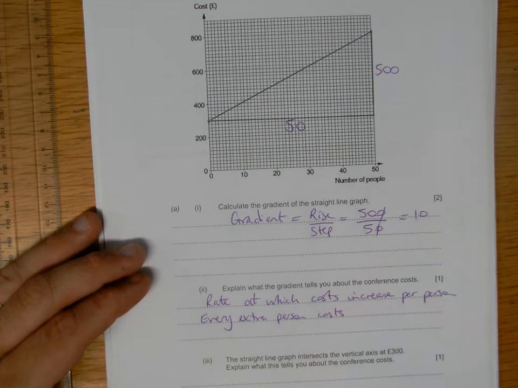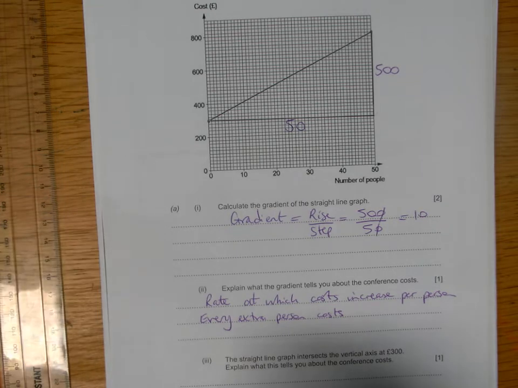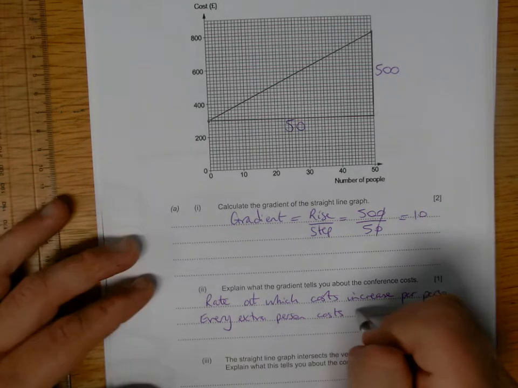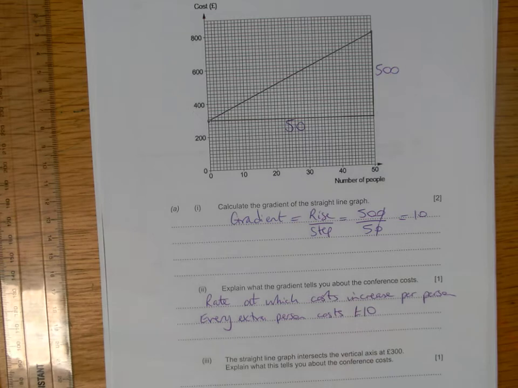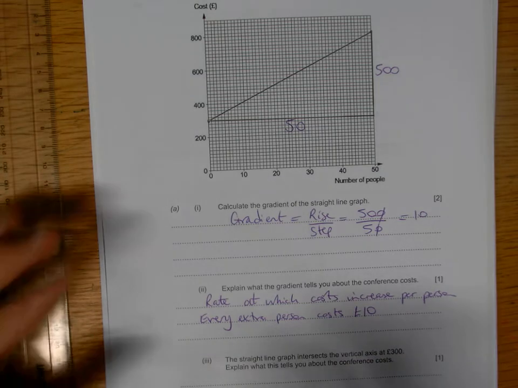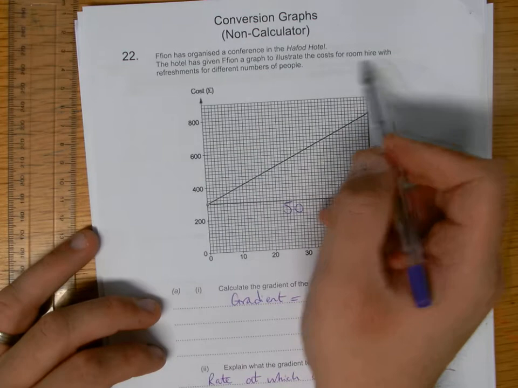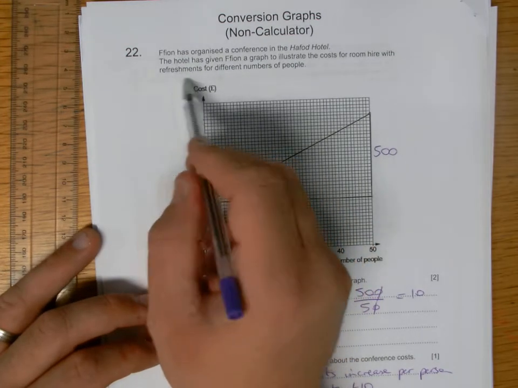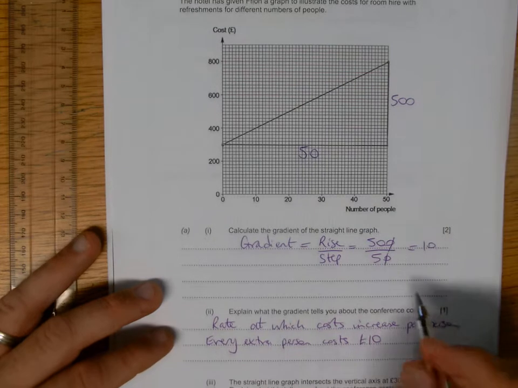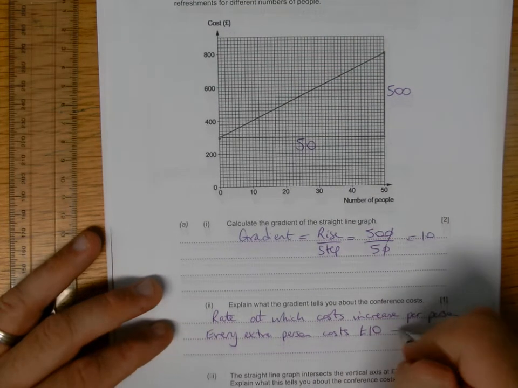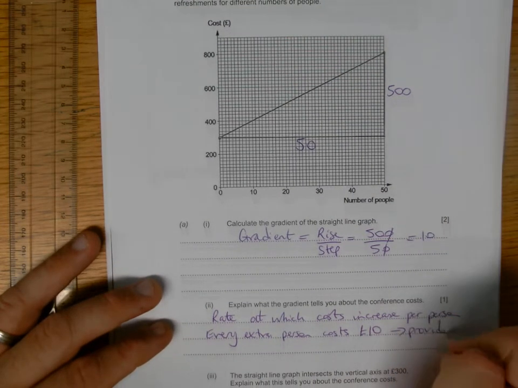You've determined the gradient to be £10. So the same for every extra person. It's going to cost £10. So what does that account for? What's that going to pay towards? Well, of course, you've got to provide refreshments. So that's what this costing is for here. So this will provide refreshments.